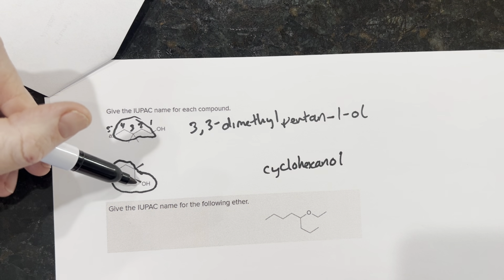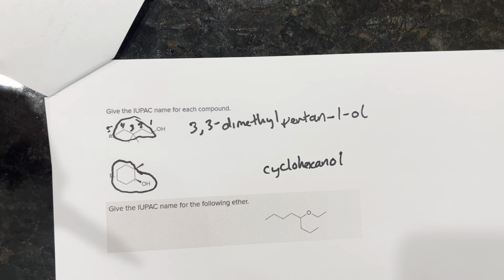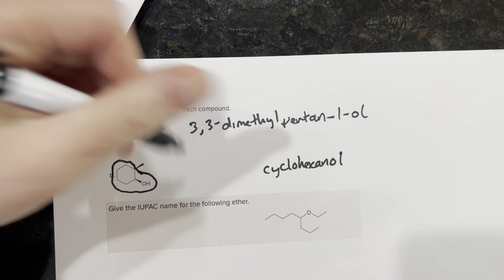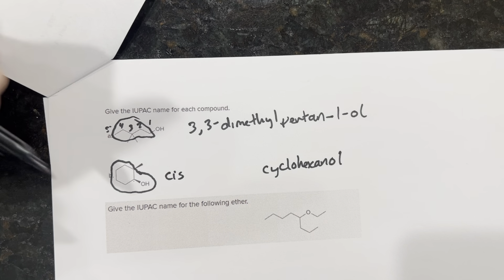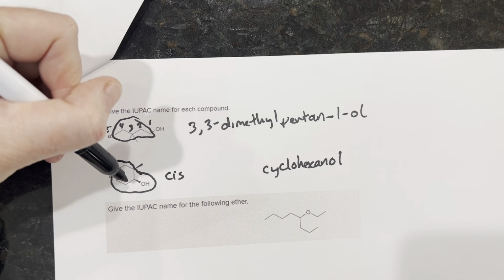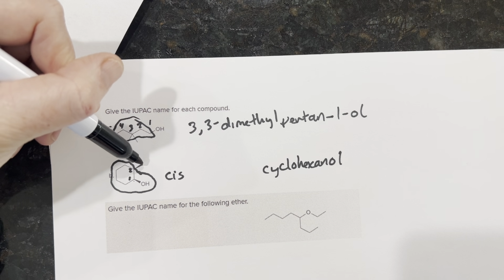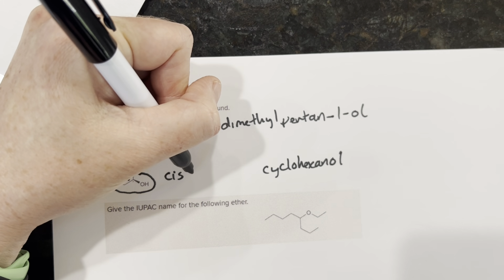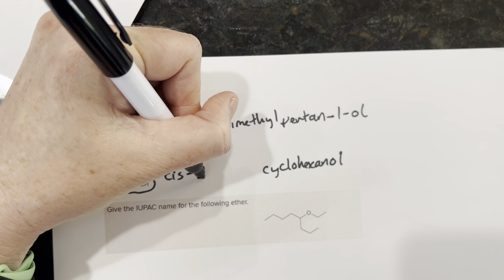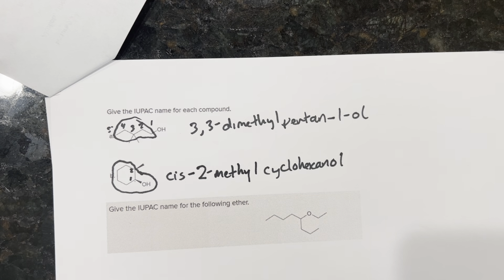The next thing to pay attention to is we have two stereogenic centers. They are both pointed in towards us in the plane, so they're both in the same direction. So this would be a cis situation. And now we just have to figure out which number this methyl group is on. So we got 1, 2. Remember, the alcohol has to have a 1, so this one, the closest thing is a 2. You wouldn't go all the way around to a 5. So 2-methylcyclohexanol, and that's how we would name that thing.